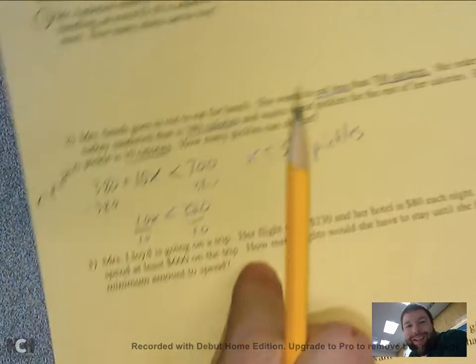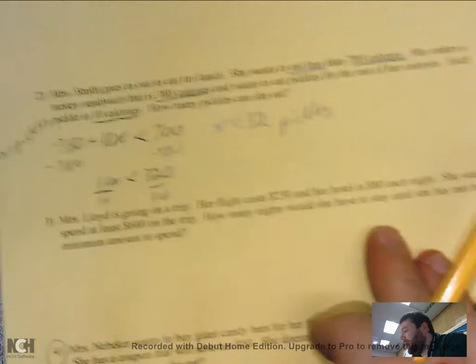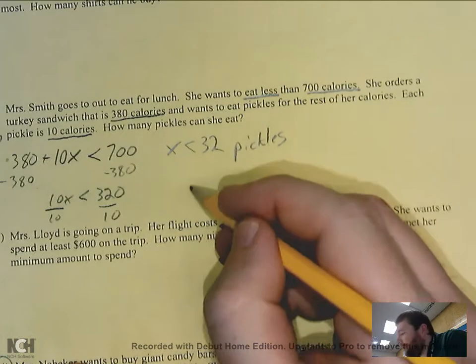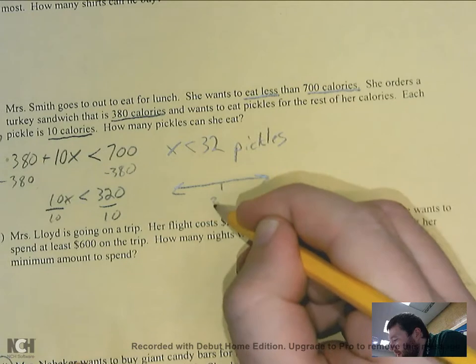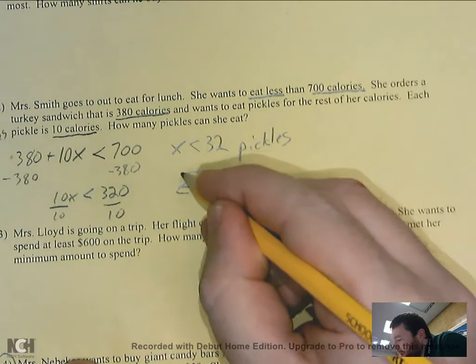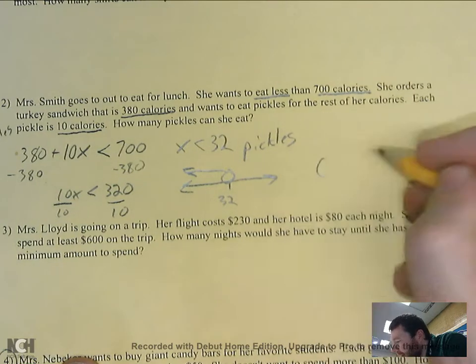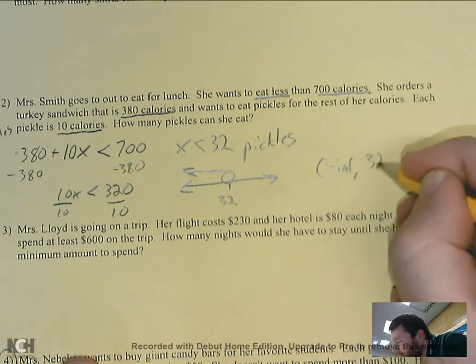Just because she can eat 32 pickles doesn't mean she's going to eat 32 pickles. But if she wanted to fill out the remainder of that 700 calories, she could eat less than 32 pickles. If she ate exactly 32 pickles, she'd be at 700, so that won't work. So it has to be less than 32 pickles. So that's one answer, and then to graph it, we would have our number line, 32. This would be an open circle because she can't actually eat 32, right? And it would have to be less than 32. Then our interval notation would be negative infinity and 32 in parentheses, right?